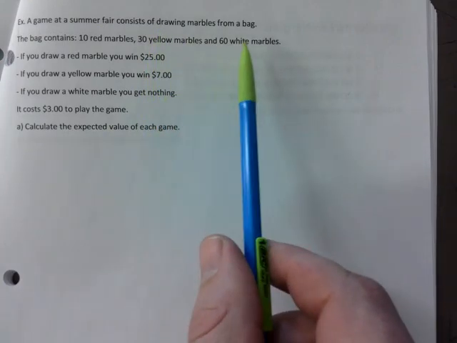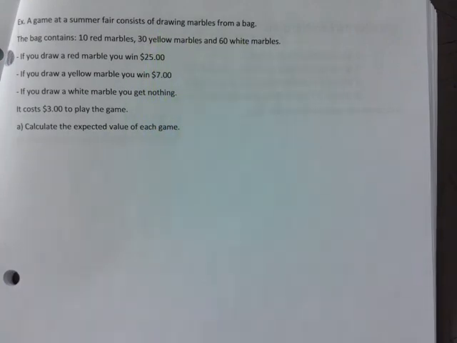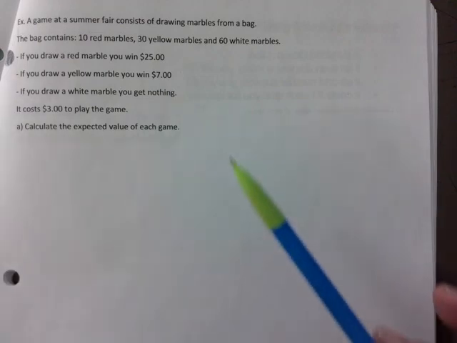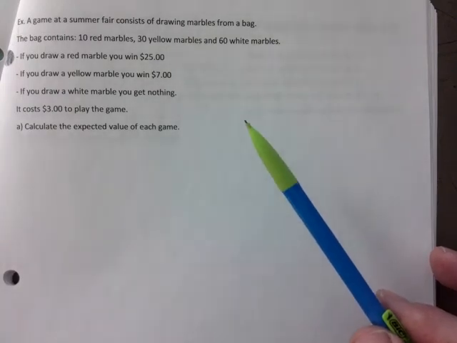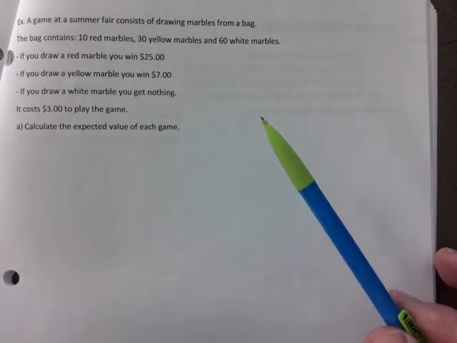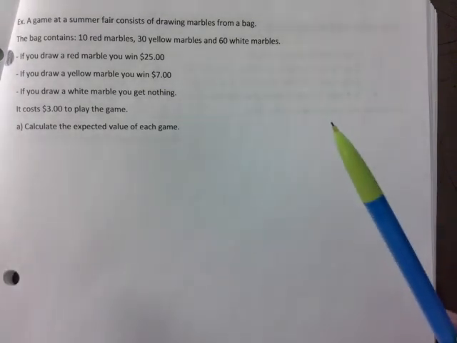There's a summer fair, and the game consists of drawing marbles, so it could be dice, or a die, or cards, or you name it. It could even be a contract, like a government contract where there's a certain percentage that you're going to get the contract. It doesn't matter. There will be a percentage or a fraction that gives you the probability.